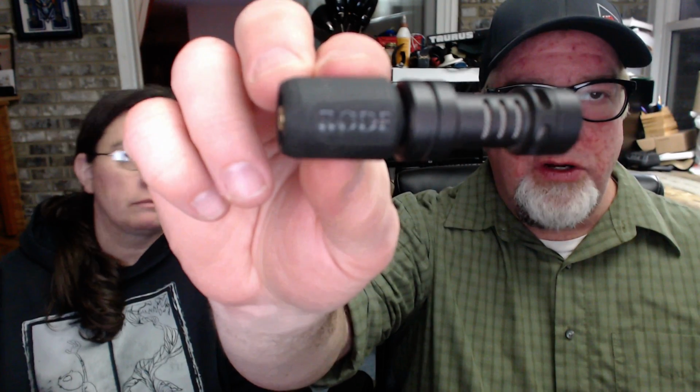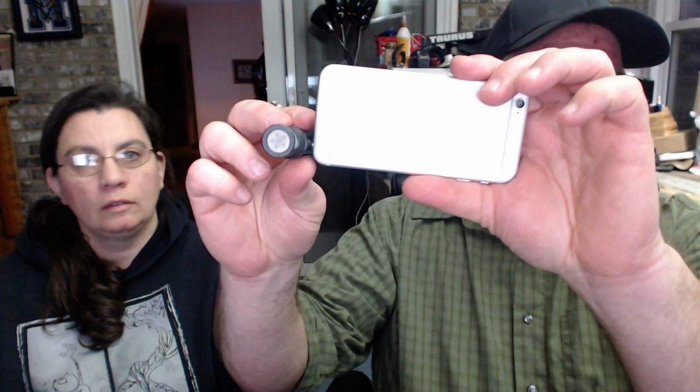This is a little microphone by a company called Rode, R-O-D-E. You plug it directly into your phone. It actually even has a headphone jack. So if you wanted to do a live stream and plug in headphones, you can put it right here on a stand. And now you have professional audio, not crappy cell phone audio. And this thing is $40.